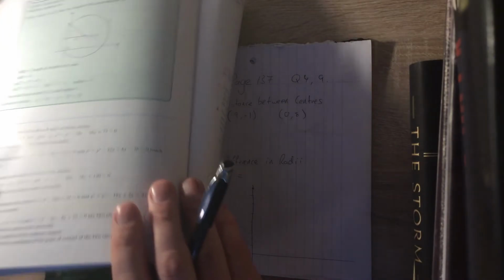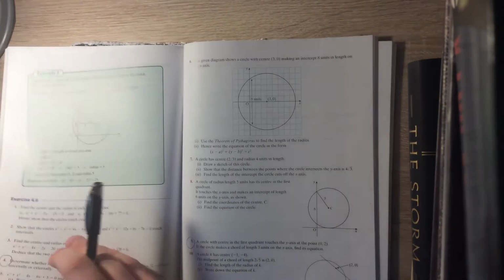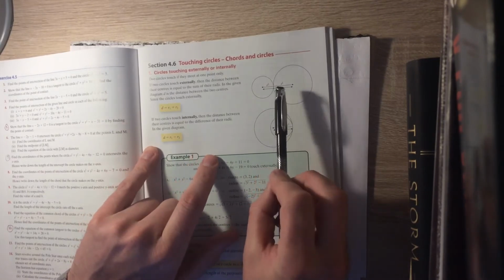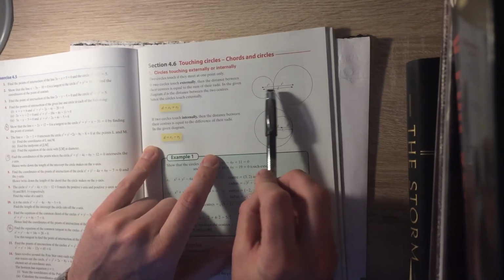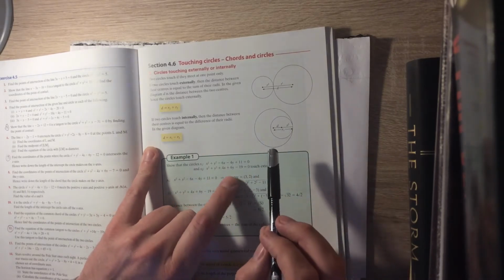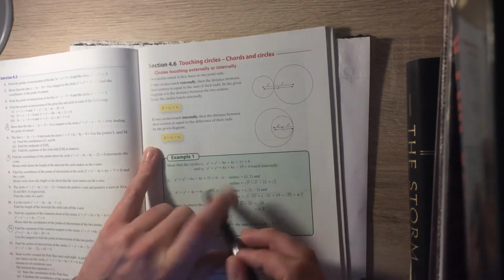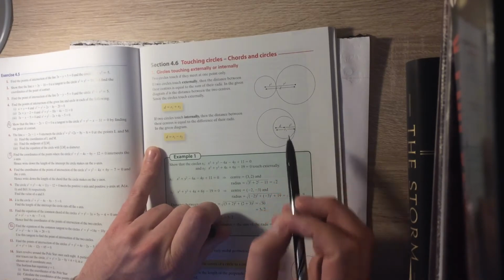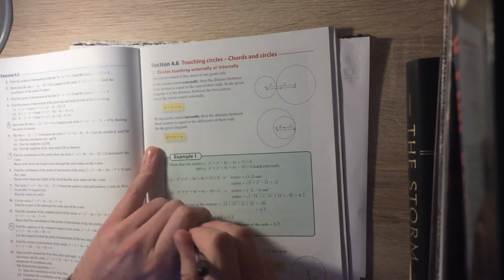Okay, so let's go back a page here and show you our condition. If two circles touch externally, then the distance between their centers is equal to the two radii added together. If they touch internally, the distance between their two centers, between here and here, is r1, the bigger radius, minus the smaller radius, r2. So that's what we're trying to establish here.